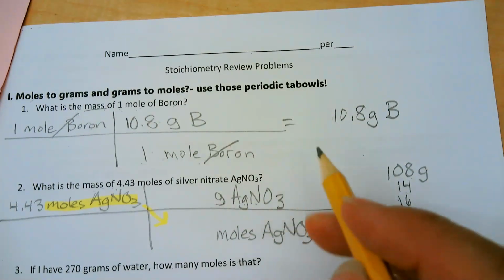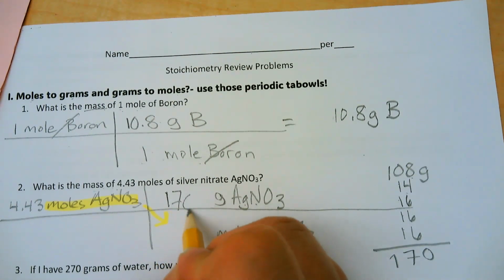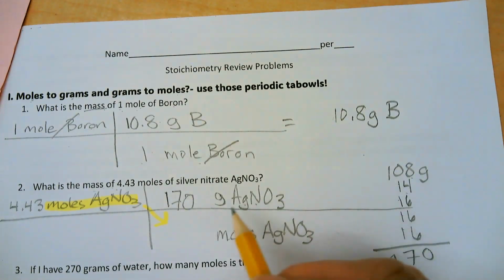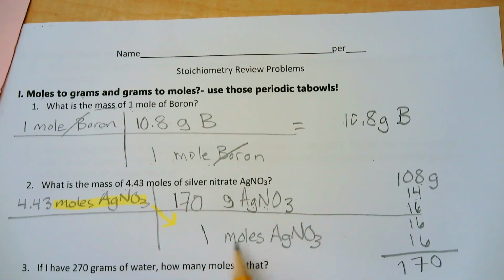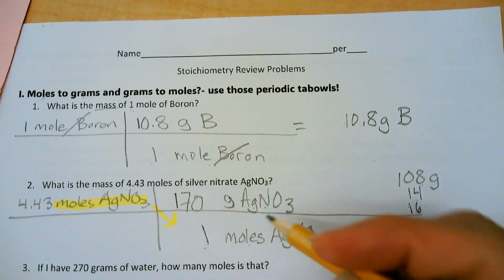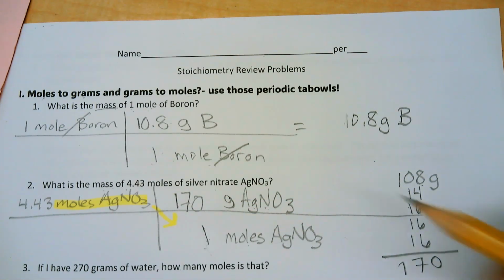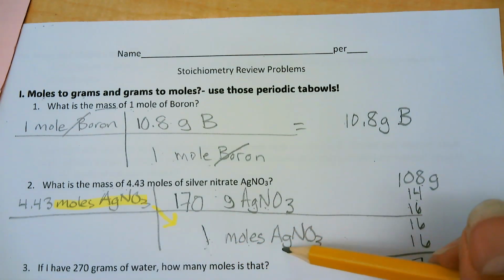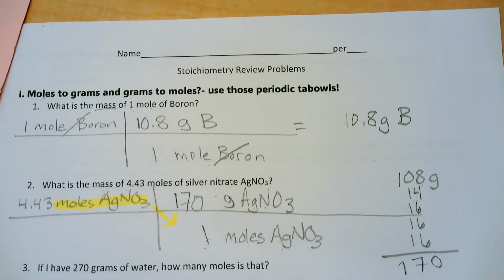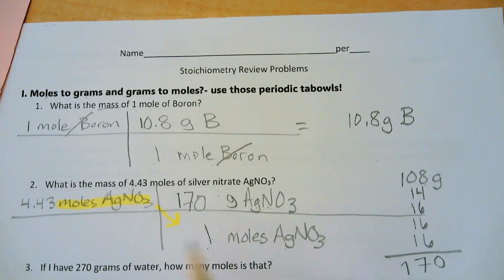170 grams of silver nitrate. And so if 1 mole, and it's always 1, for the moles, when you put them in the equation, it is always going to be 1 mole unless you're doing mole-to-mole relations. When you're doing mole-to-mole relations, you look at the balanced equations. But otherwise, you always have 1 mole. And you literally just look up in the periodic table what the mass of 1 mole of the thing is.